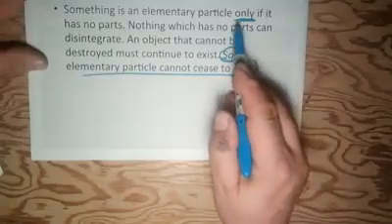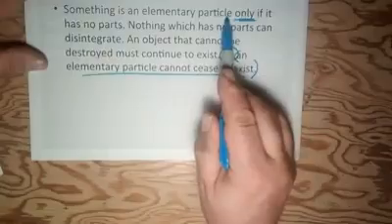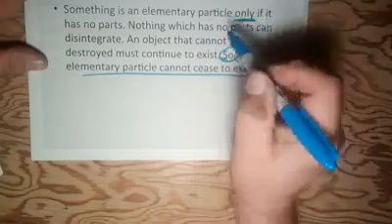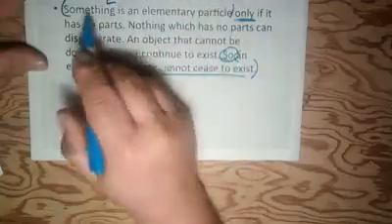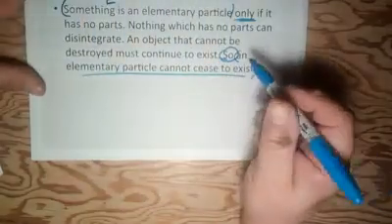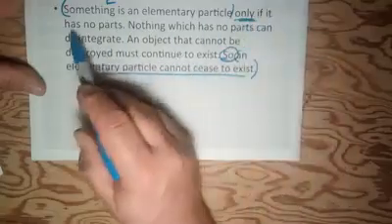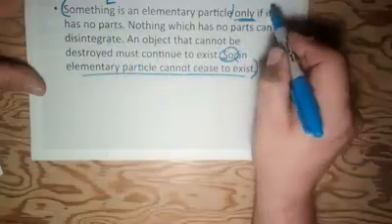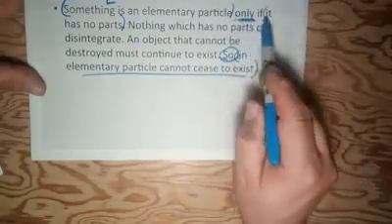Now we have this only. Something is an elementary particle only. So let's call that E, for elementary particle. Only if it has no parts. Now what do we do with that only if?